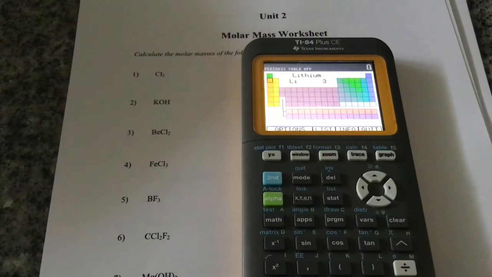So what we're going to be talking about is molar mass, right? Now, if you recall, way back when, we talked about the term moles. And we said a mole is a group of atoms, 6.022 times 10 to the 23rd, Avogadro's constant, and its mass is equivalent to the atomic mass of the element, but in grams.